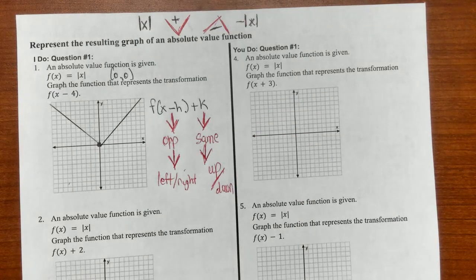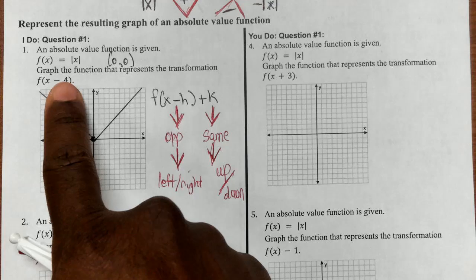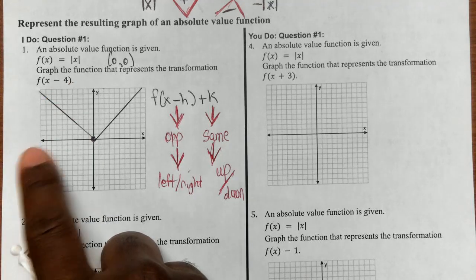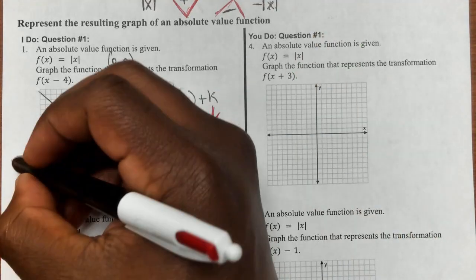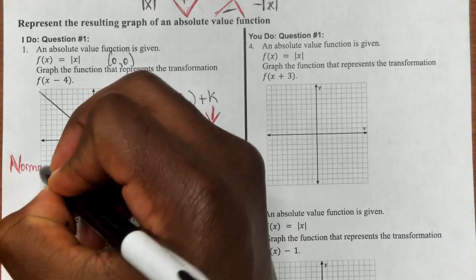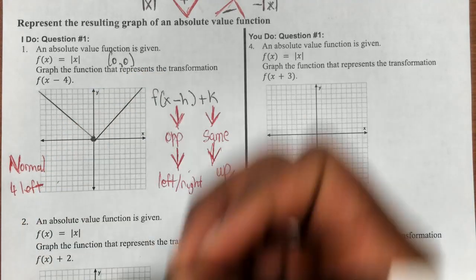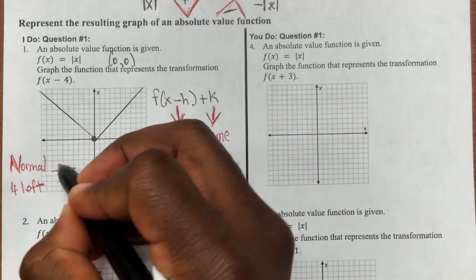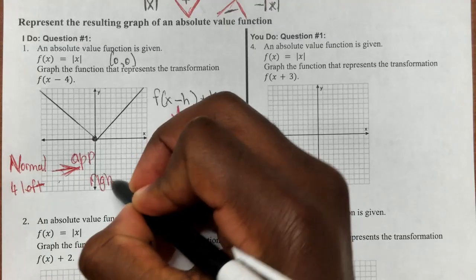So in this case, there is a number inside of the parentheses. Inside of the parentheses is a negative 4. A negative 4 would normally mean you're going to move to the left side, because again, the negative numbers are on the left side. So in this case, I would normally move 4 left. But because you have to always do the opposite, we're going to actually go to the right 4.